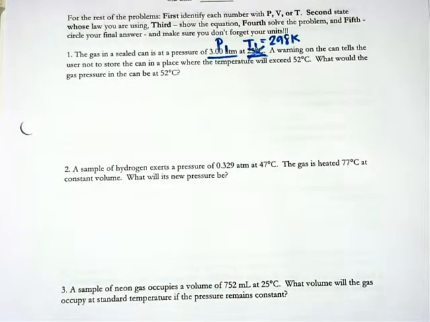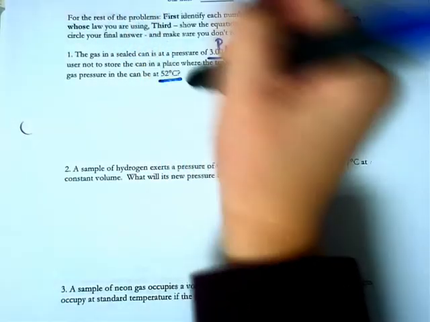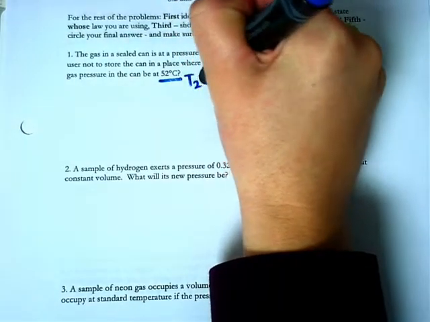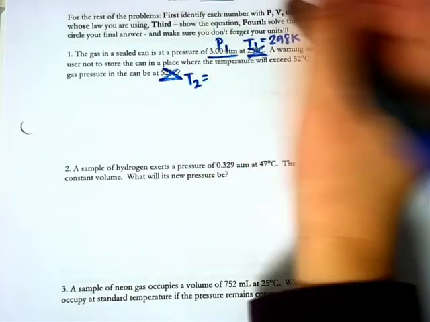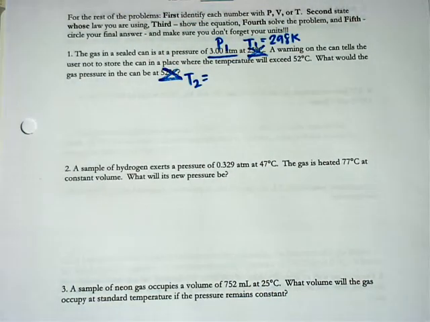Okay, so let's continue. A warning on the can tells the user not to store the can in a place where the temperature will exceed 52 degrees Celsius. What would the gas pressure in the can be at 52 degrees Celsius? So here's my other number. And what is this going to be? T2. And what else do I have to do to this number? Add 273. I don't want to see Celsius. And let's see, what's 273 plus 52?